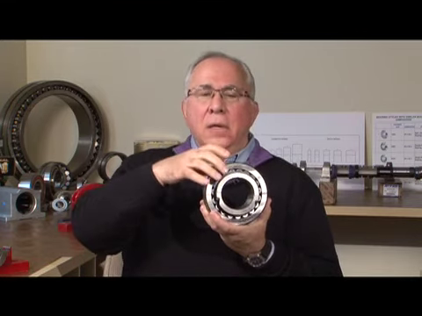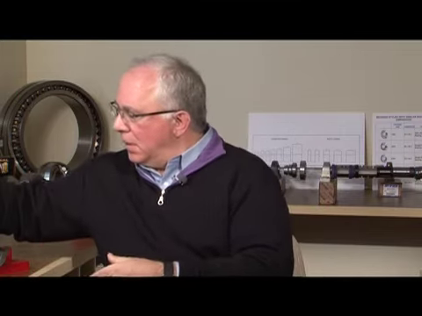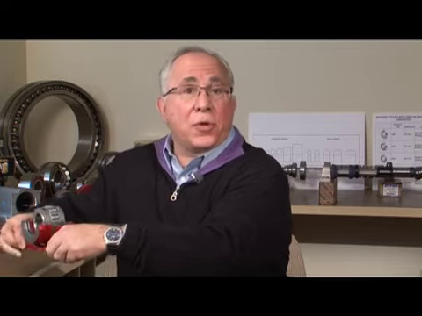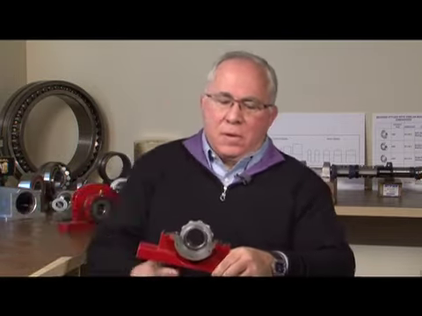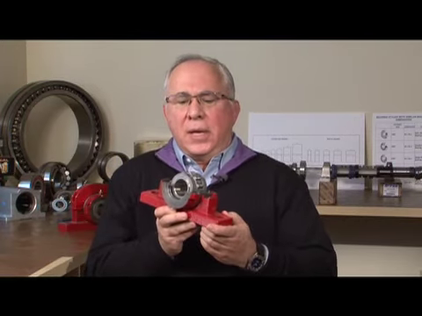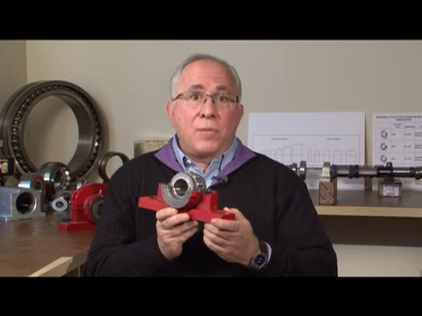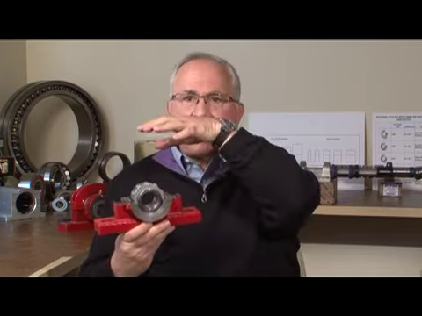This style uses spherical rollers. The Craft style, or the former, what people refer to as a Cooper style, utilizes cylindrical rollers. This is typical in propulsion, marine drive shafts, and so on. So once again, take off the top cap.